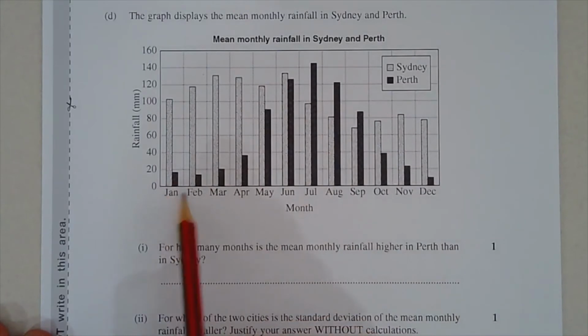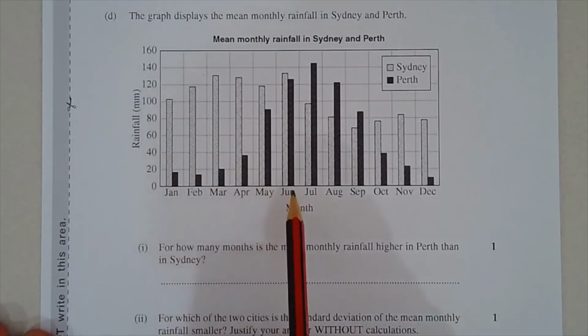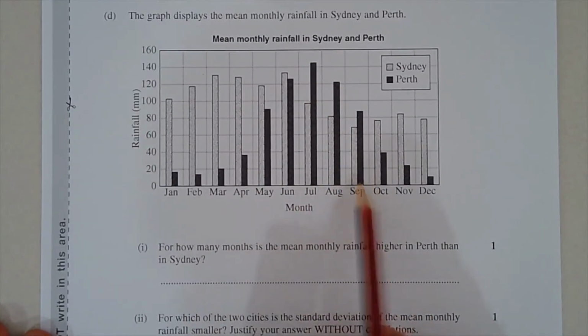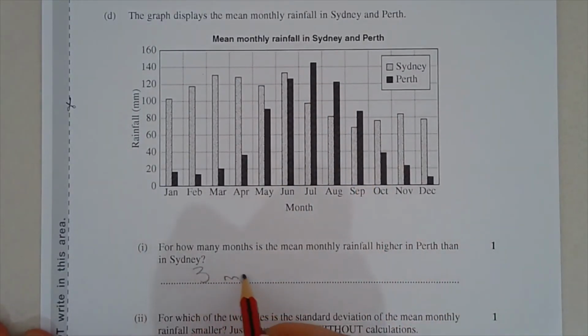So certainly not January, February, March, April, May, June. In July, Perth's higher, August, and also September. So we have 3 months.